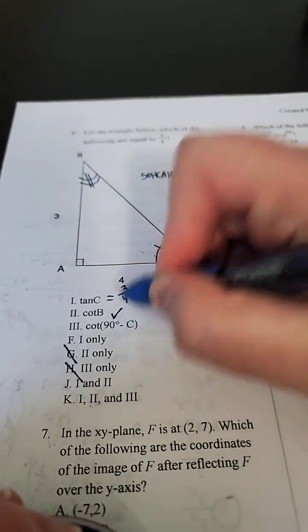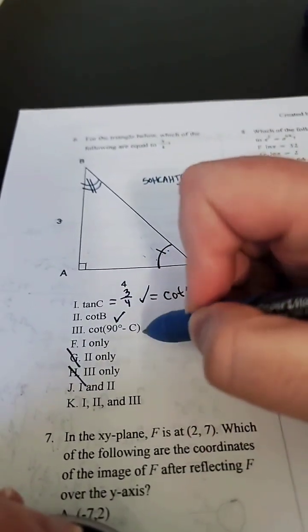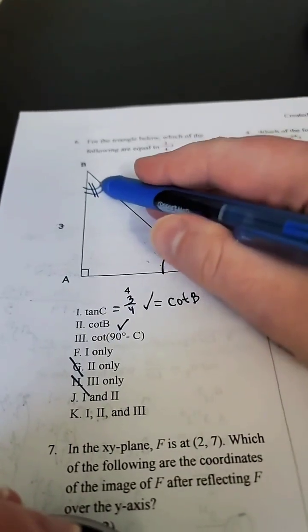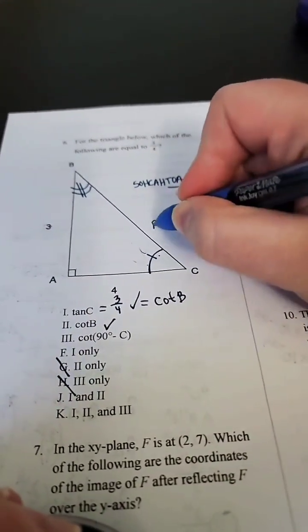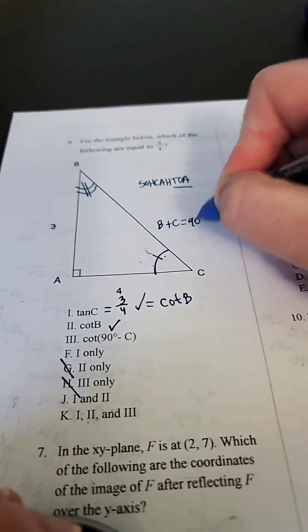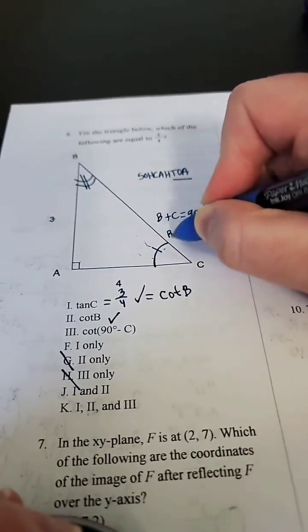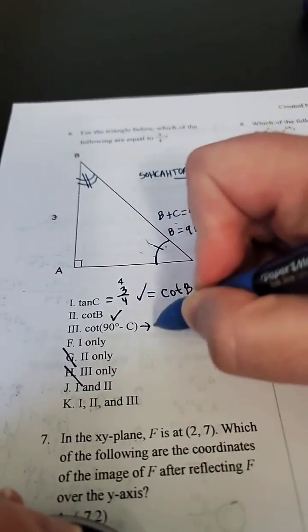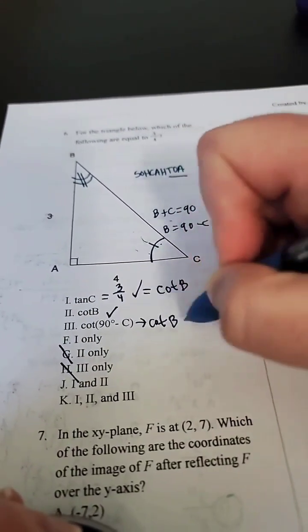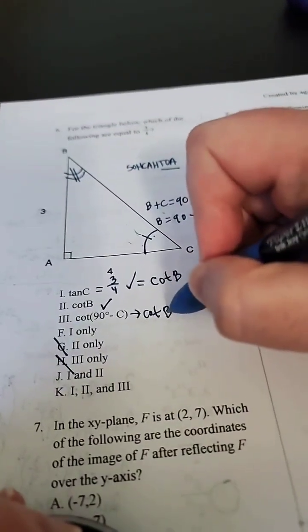So that works out. And then cotangent of 90 minus C, well, another way to say angle B is 90 minus C, because these add up to 90. If you said B plus C equals 90, then B is equal to 90 minus C if you subtract C from each side. So this is really just saying cotangent of B, which we've already said is equal to 3/4. So it would be 1, 2, and 3.